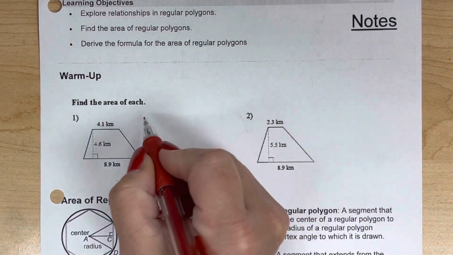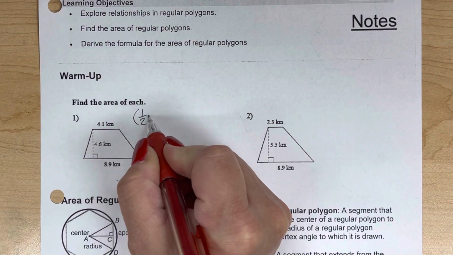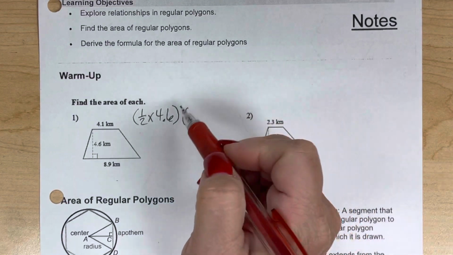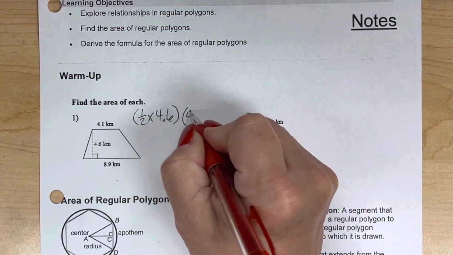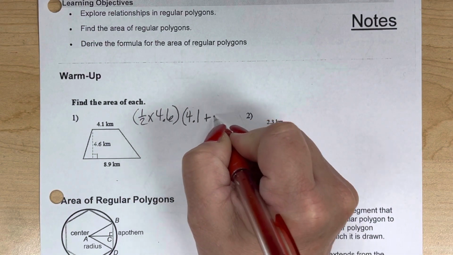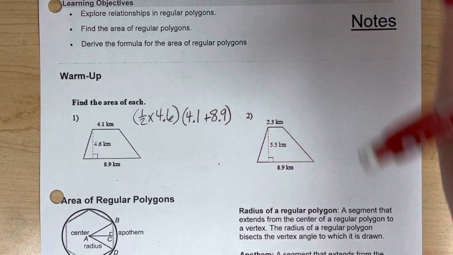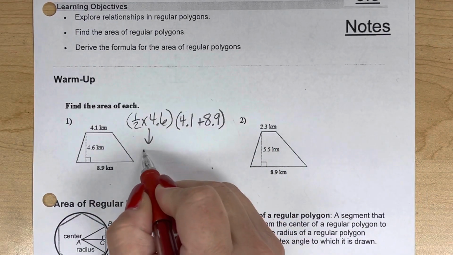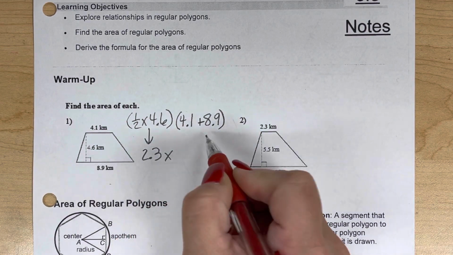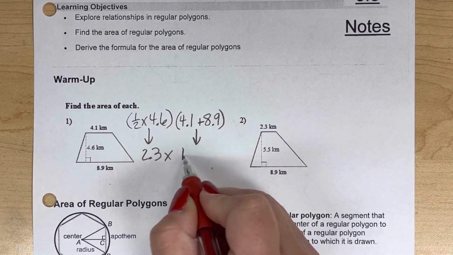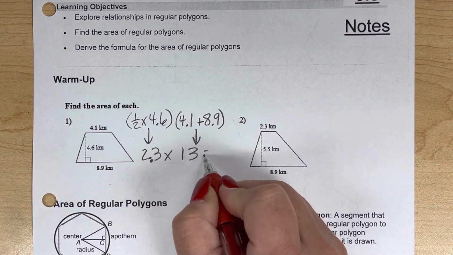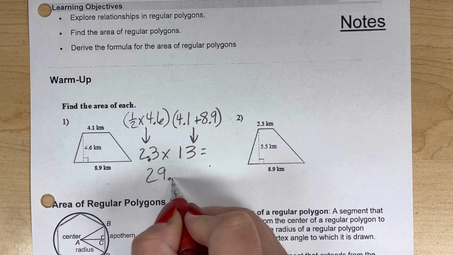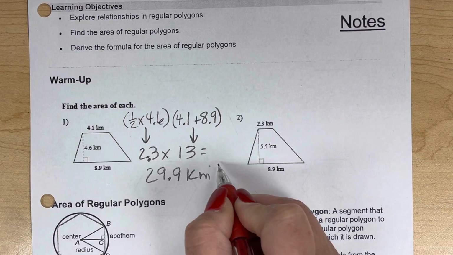When you take a look at this, the formula is half times the height, which is 4.6, and then you add the base 1 and base 2, which would be 4.1 plus 8.9. Half of 4.6 is 2.3, and that gets multiplied by 4.1 plus 8.9, which is 13. When you multiply those two and round to the nearest tenth, you get 29.9 square kilometers.